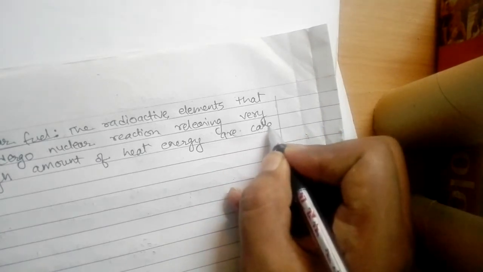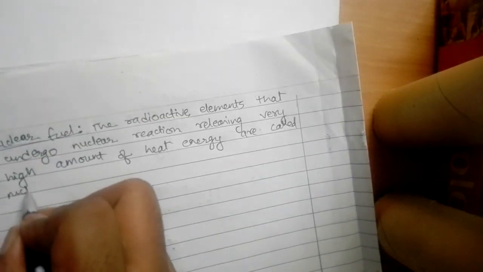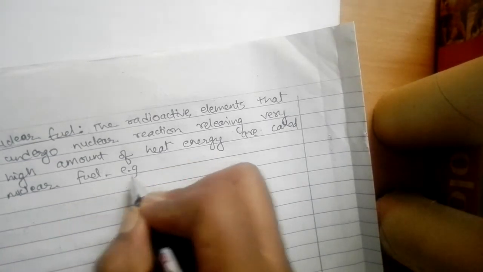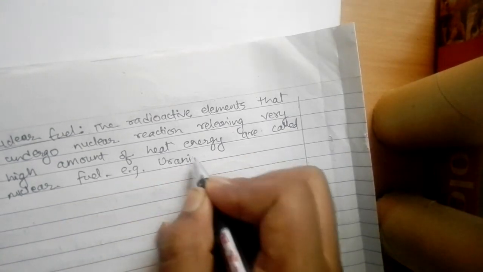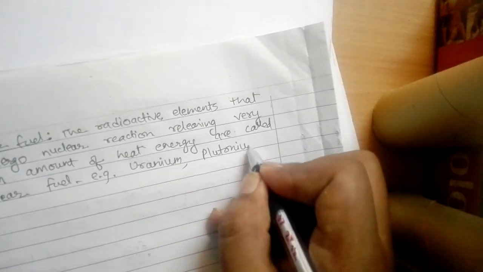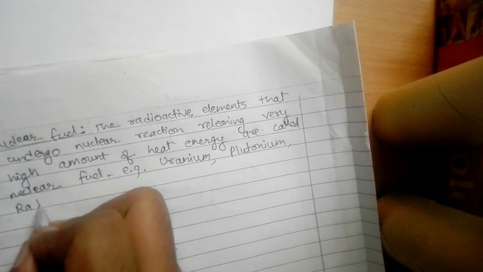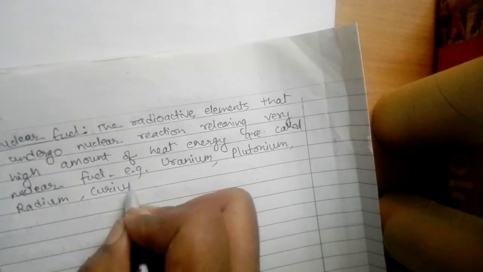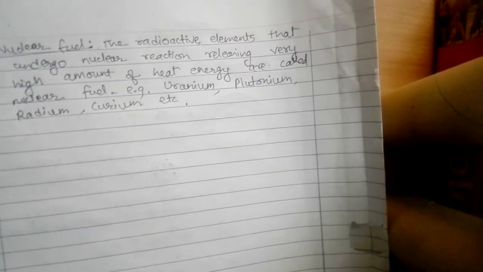For example, uranium, plutonium, radium, curium, etc.